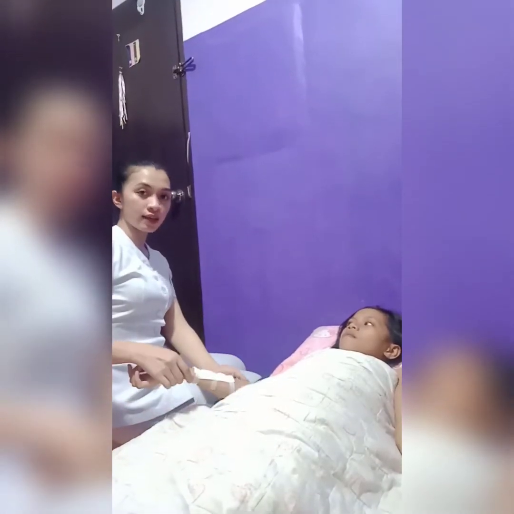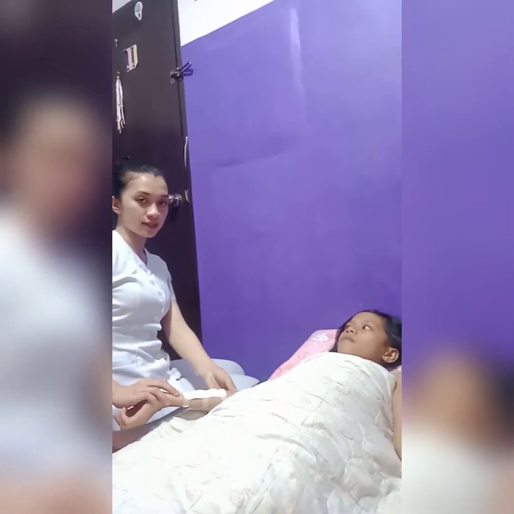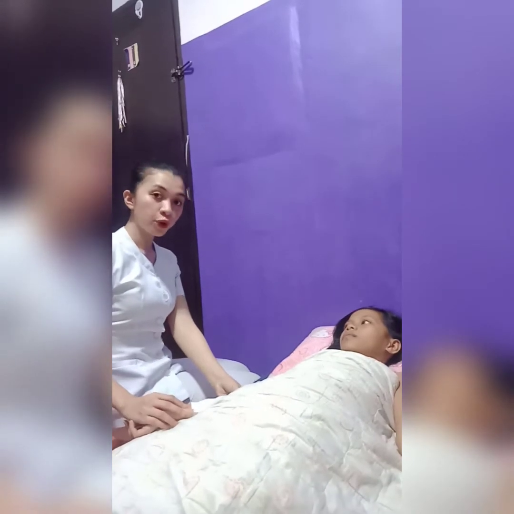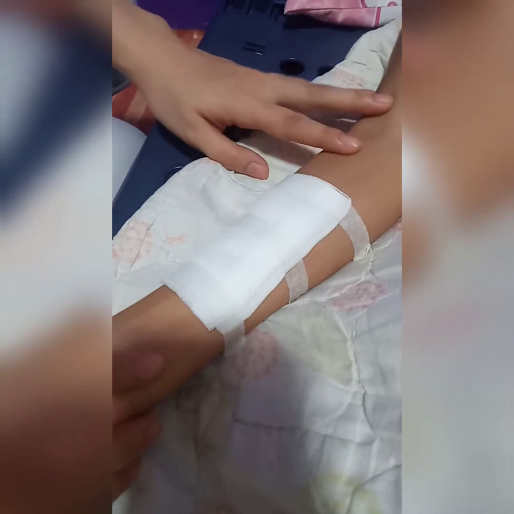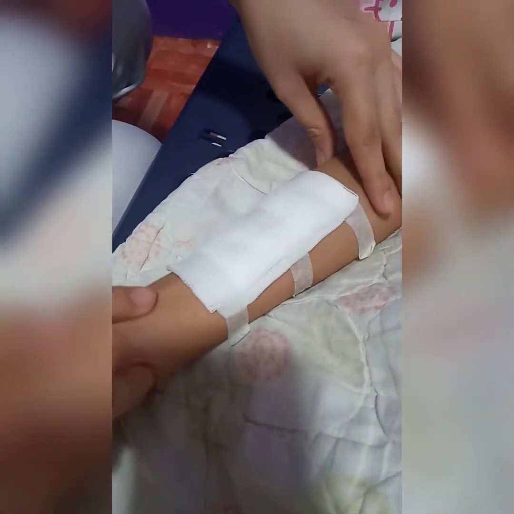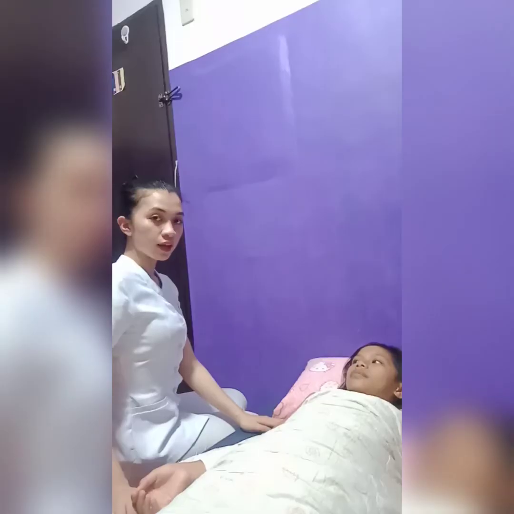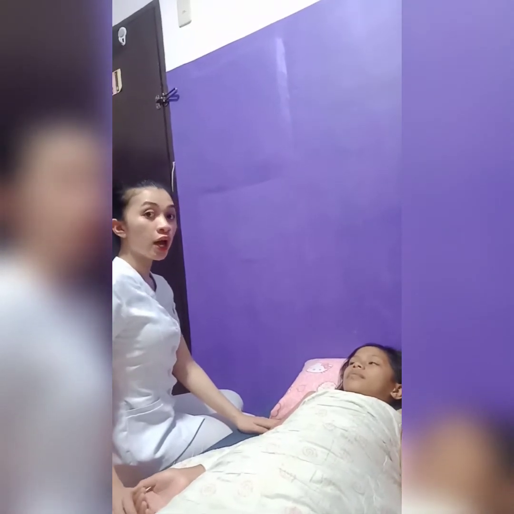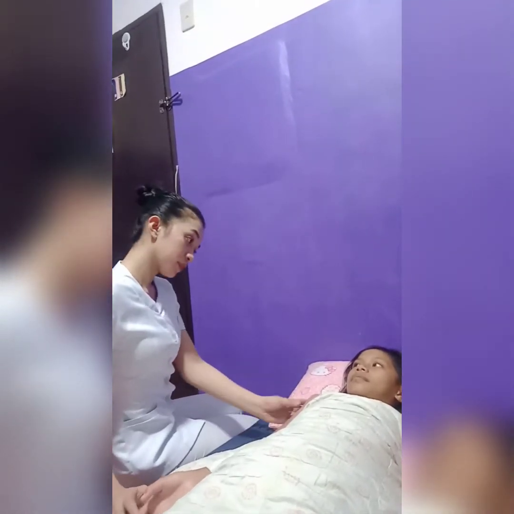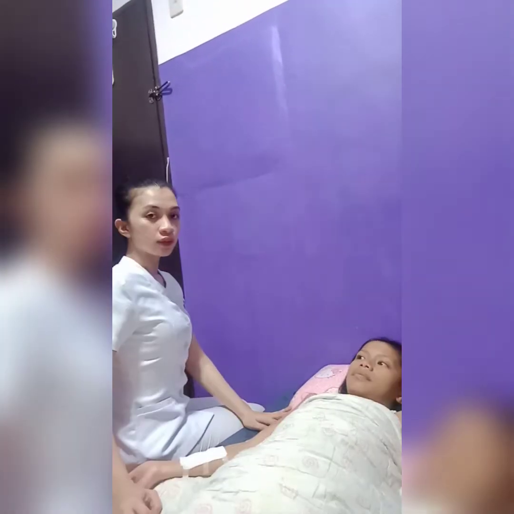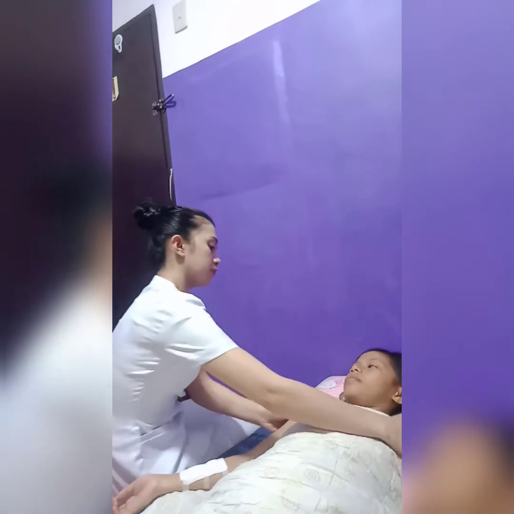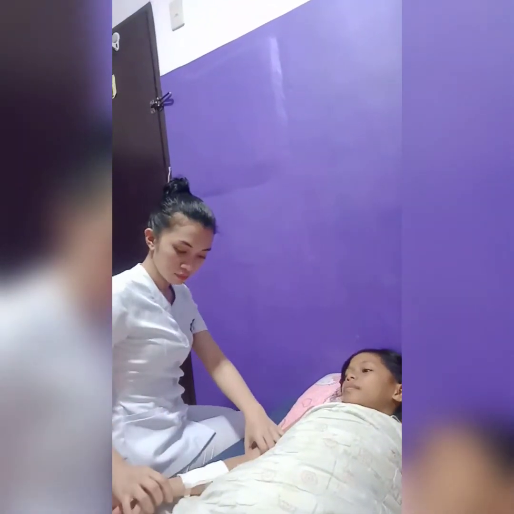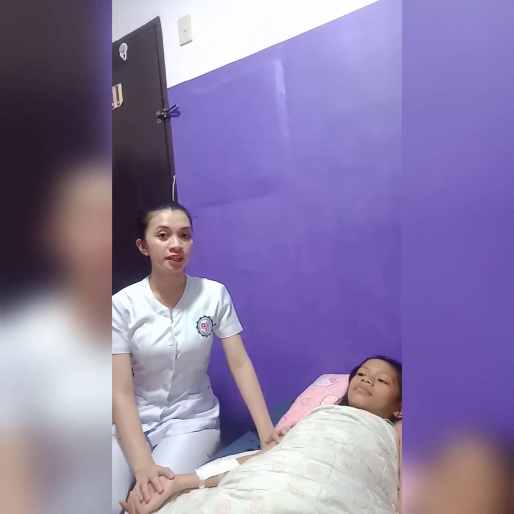Next is to assess and observe the old dressing for presence of blood and discharges. Then assess patient's condition prior to procedure. Then assist patient in comfortable position in which the wound can readily be exposed.